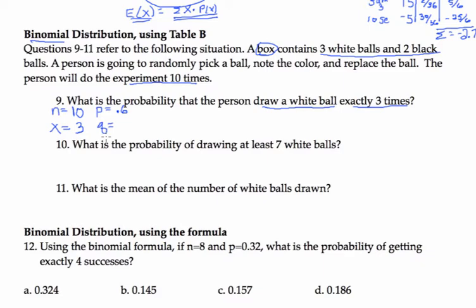Q is the probability that you don't draw a white ball. So 0.6 is the probability you do. You do 1 minus 0.6 to get 0.4. 60% chance you will draw a white ball, 40% chance you won't. Another way of looking at that is the chance is 2/5 that you'll get something other than a white ball.